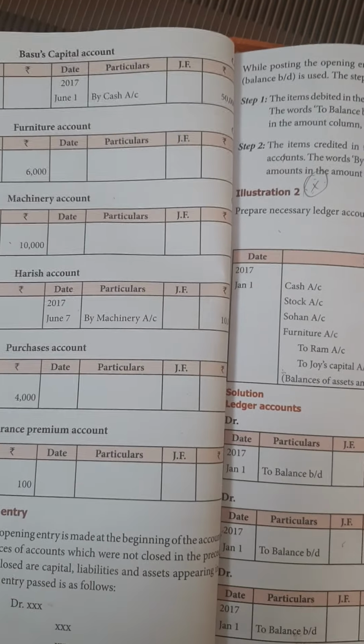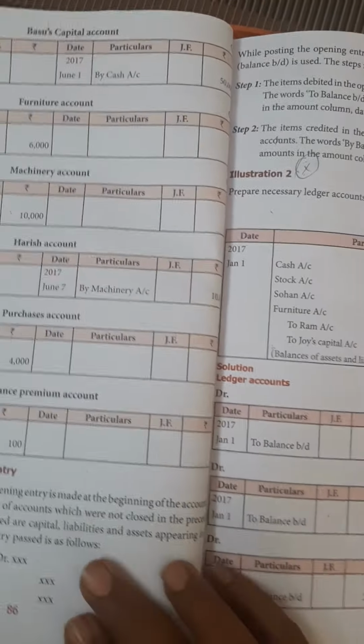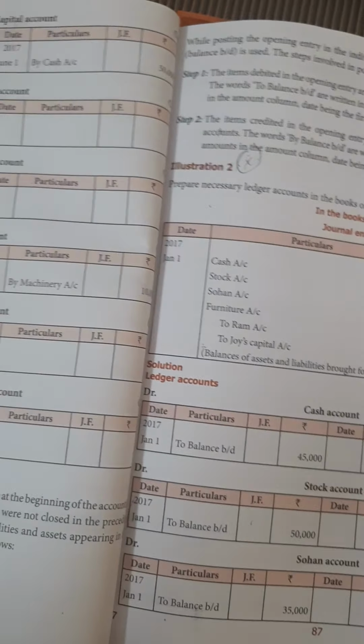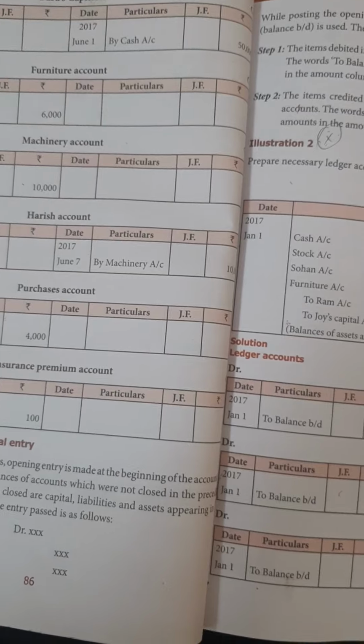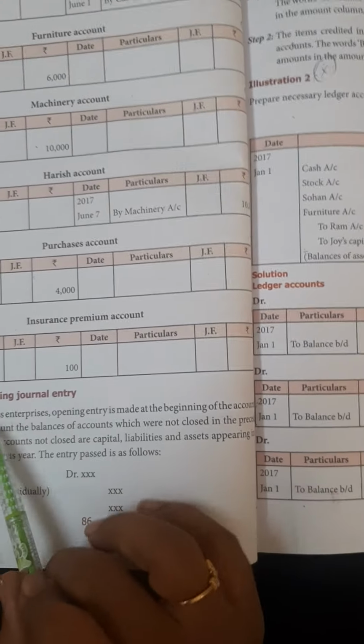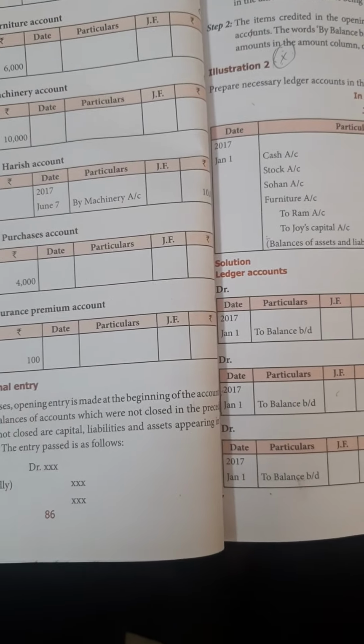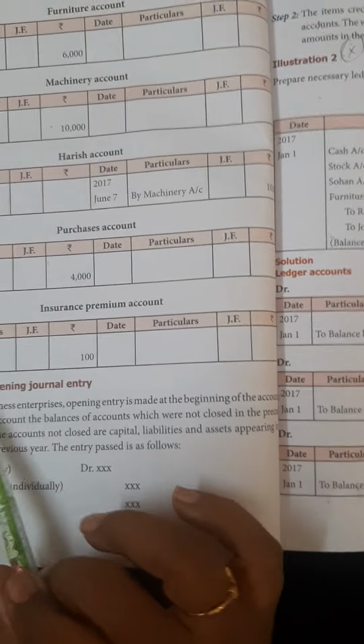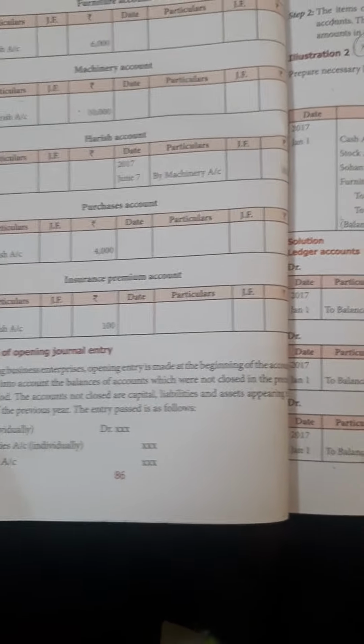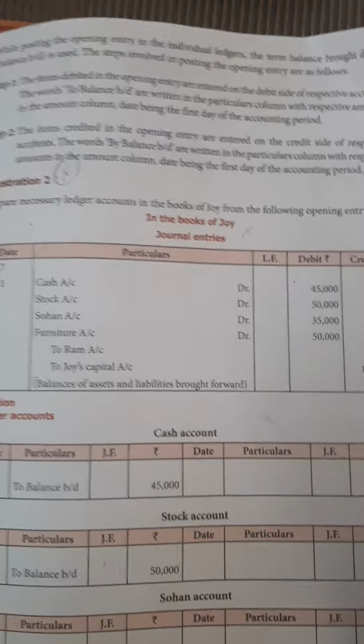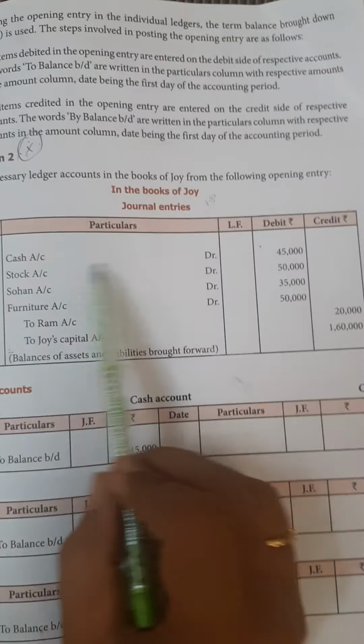Moving on to the second point, I'll show you a small sum. Now I'll tell you how to post the opening journal entry. It's very important. You would have seen the opening journal entry written like this.